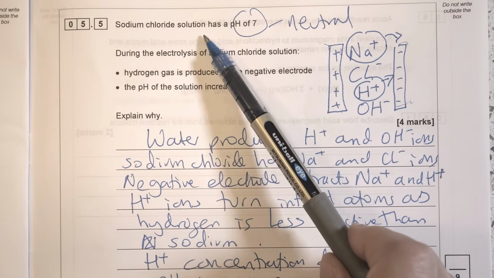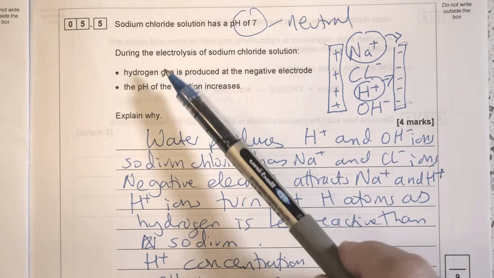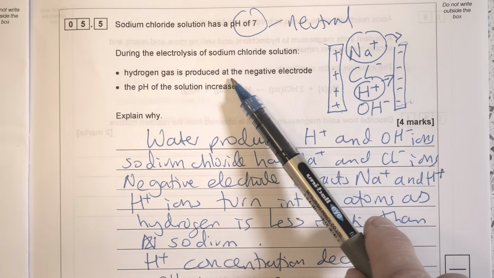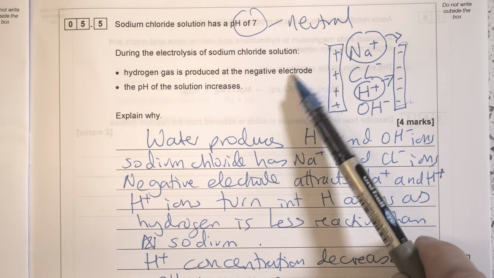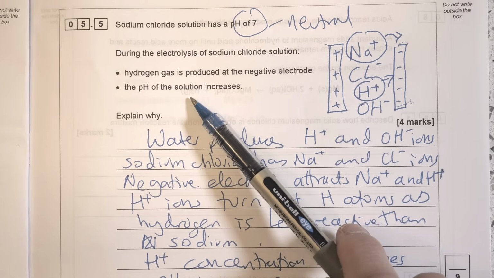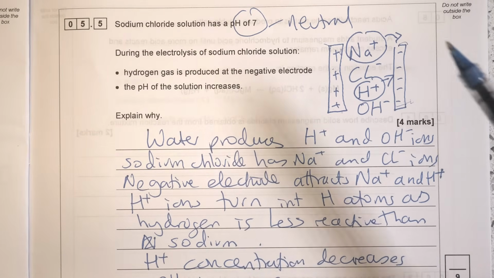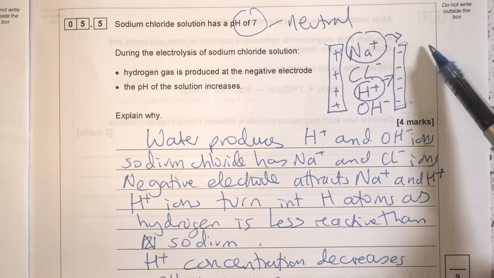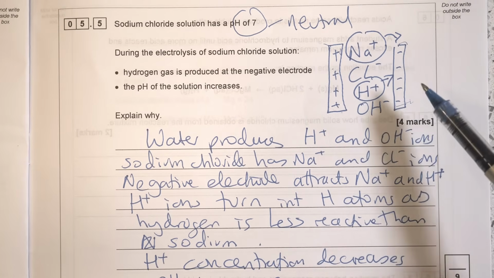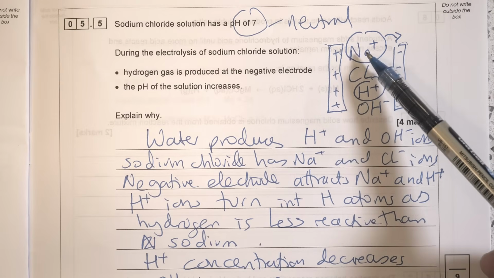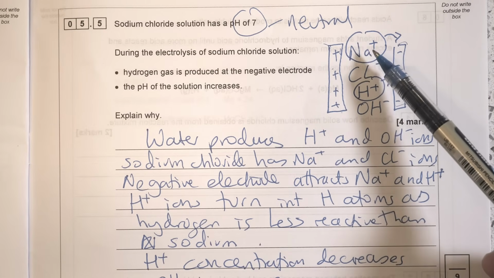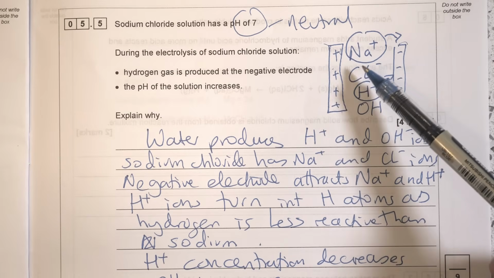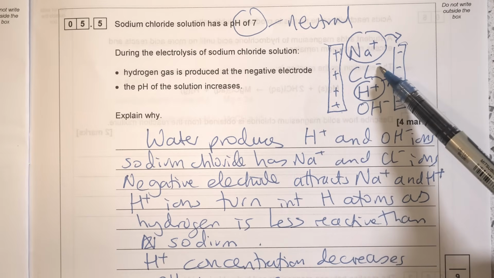Sodium chloride solution has a pH of 7. During the electrolysis of sodium chloride solution, hydrogen gas is produced at the negative electrode and the pH of the solution increases. Explain why. So the first thing I would do is a quick sketch like this with the positive anode and the negative cathode. Now sodium chloride will be made of Na+ ions because it's in group 1, so sodium makes 1+ ions. Chlorine is in group 7, so chloride ion would be 1-.